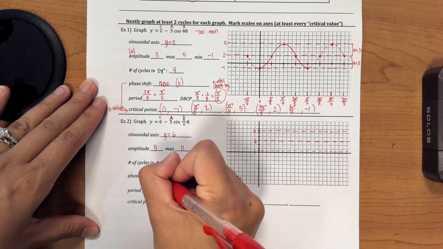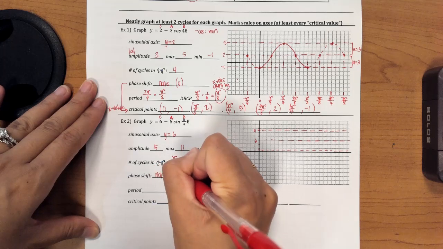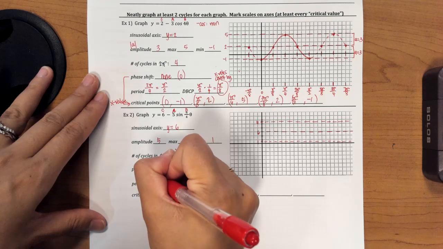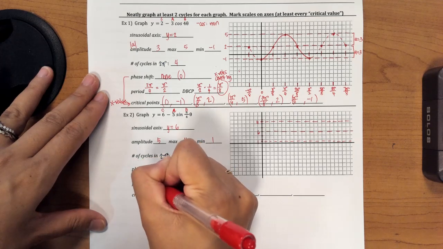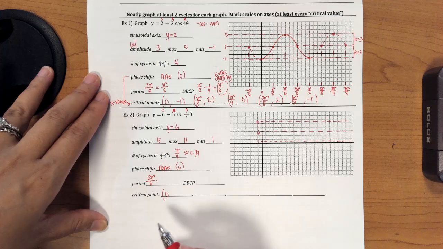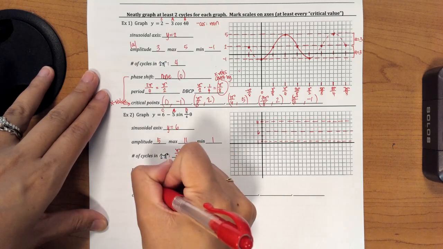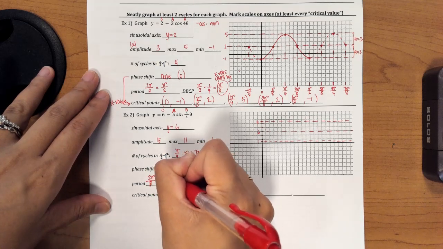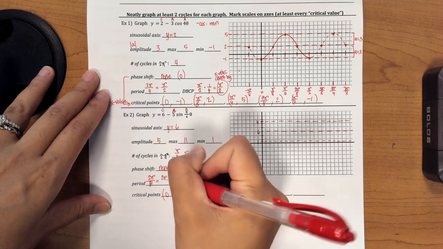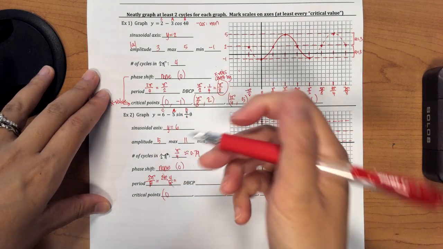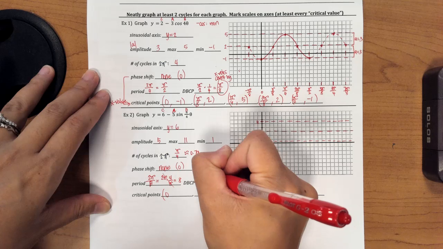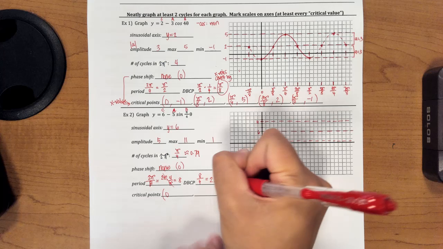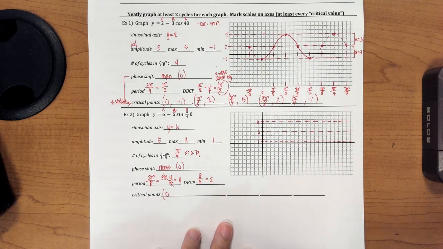Okay, let's see, our phase shift. We have none still, so we're starting at 0. Our period is 2 pi over b. Instead of dividing by pi over 4, we're going to do 2 pi times 4 over pi. The pi's cancel out, so we're left with 8. Our distance between critical points is to take our period and divide it by 4, which means our distance between critical points is 2. Okay.